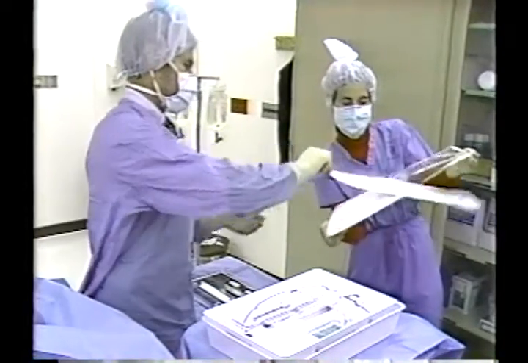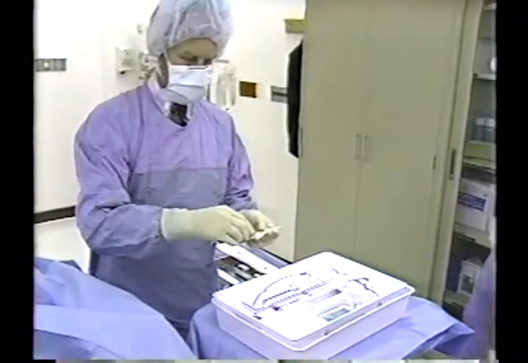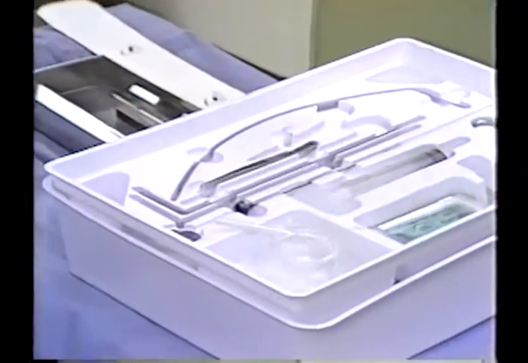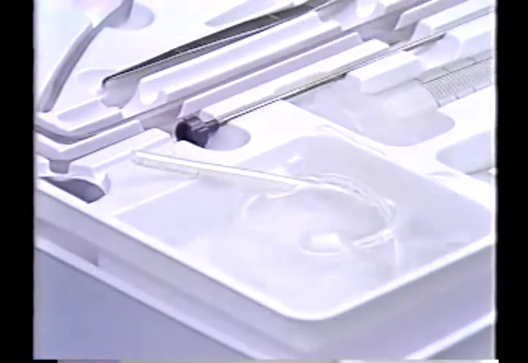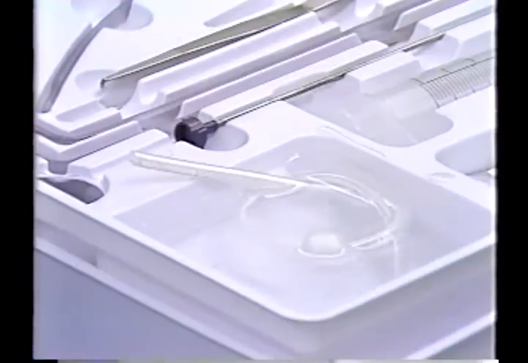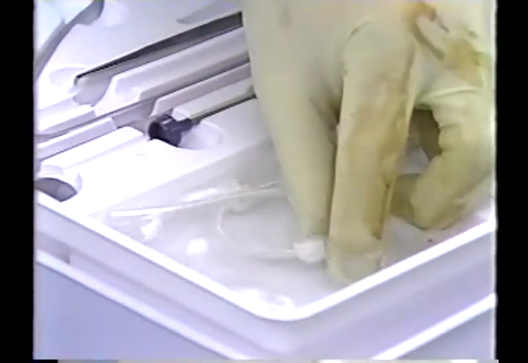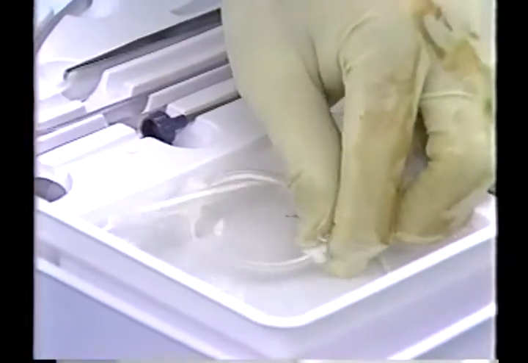The catheter pouch is opened and the catheter removed. The catheter is then rinsed in sterile saline. The cuffs are submerged and squeezed so that the air trapped in the cuff material is removed.